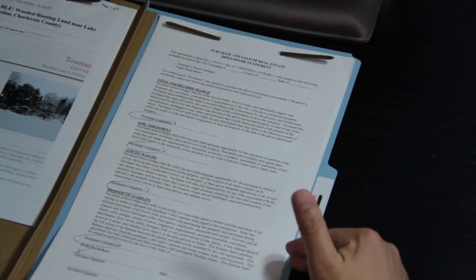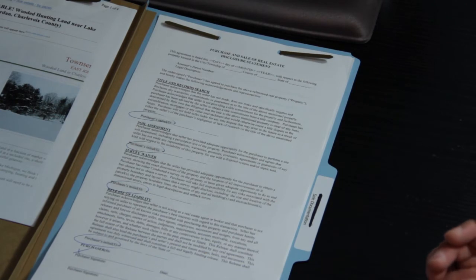And then also here I just keep a tab with the buyer's first and last name, and that's pretty much it.